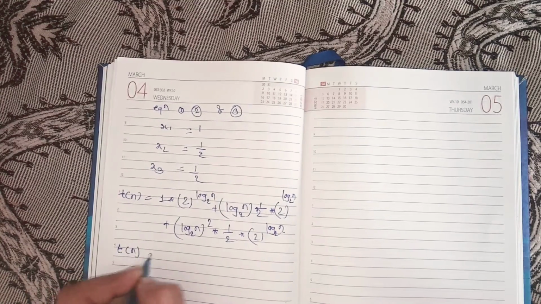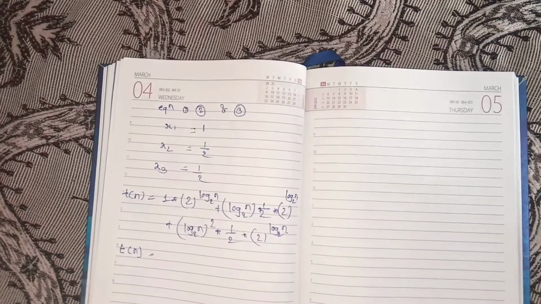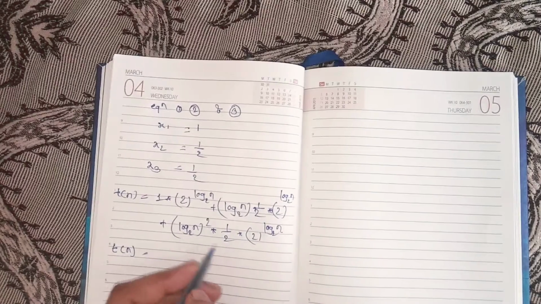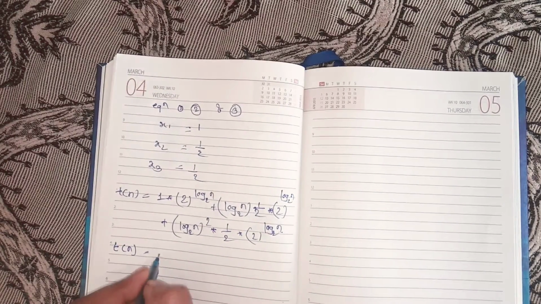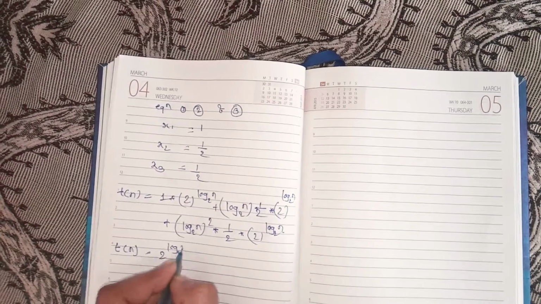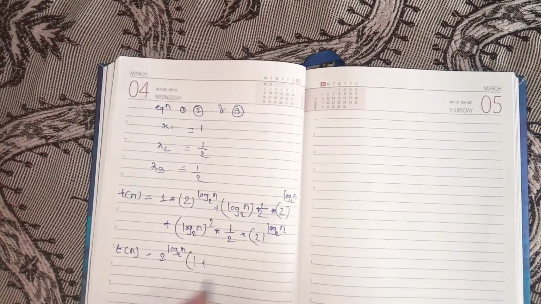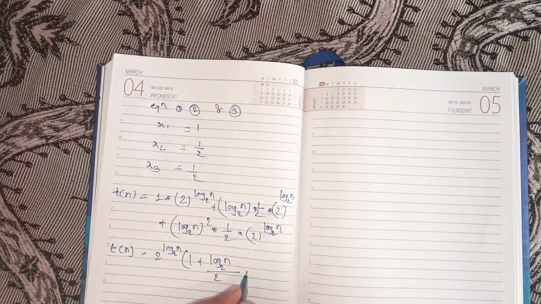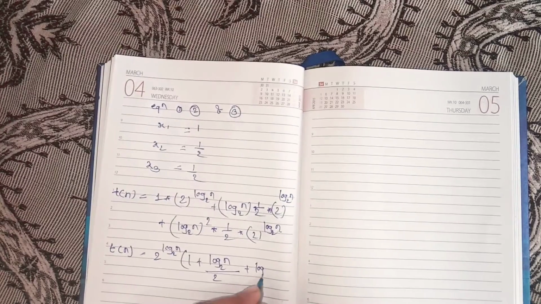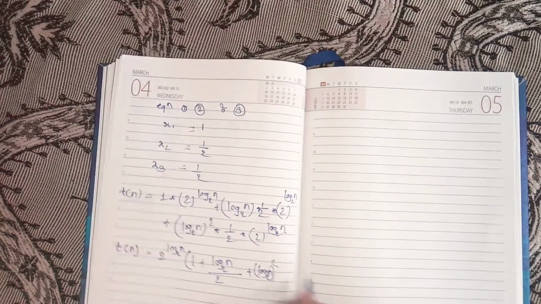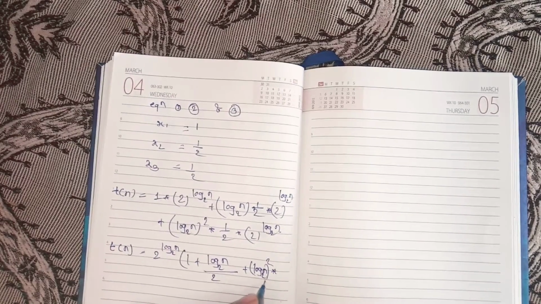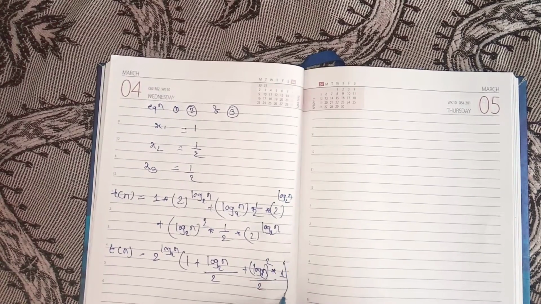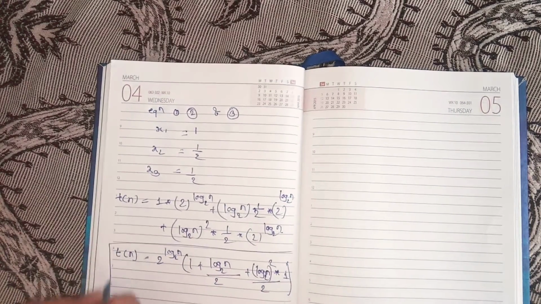So what is my next step? Can I optimize the equation again? Yes, I can optimize the equation by taking 2 to the power log base 2 of n as common. So 2 to the power log base 2 of n into 1 plus log base 2 of n by 2 plus log base 2 of n whole square by 2. Fine. So this is my solution for this numerical.